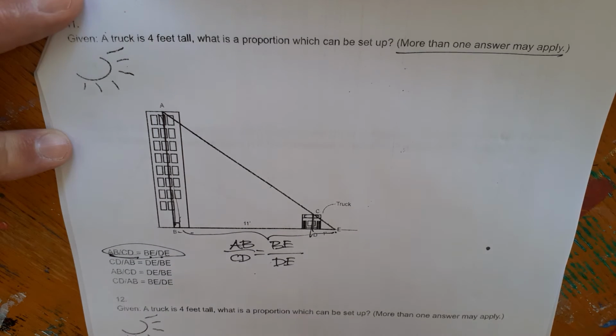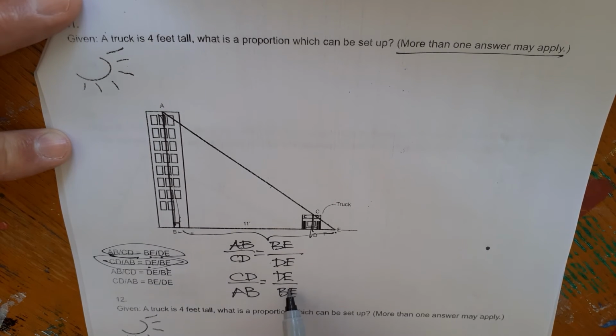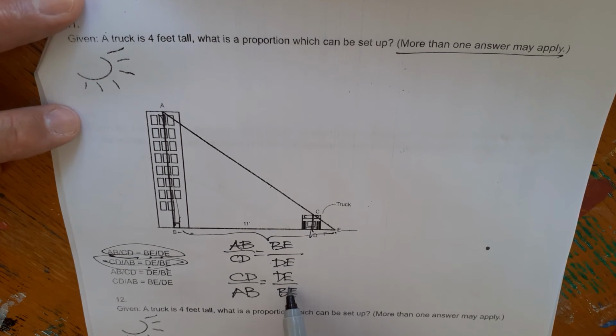Let's check the next one. CD over AB, and notice it just flipped. It's this one with now the CD on top, so you can flip the second one and it's going to be right. I know this is going to be DE over BE. Is that what they did? DE over BE, so I know this one's right. Now I'm even cutting corners because I've done enough of these that I can see the pattern. If you flip the first fraction, you flip the second, then that still is a legit proportion. That's one of the options with proportions. You can flip the two fractions. You can't just flip one, you have to flip both.